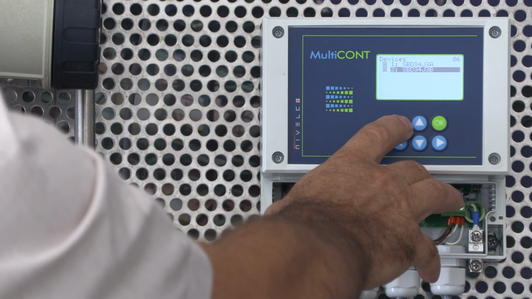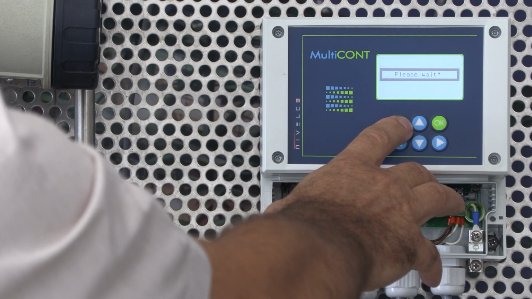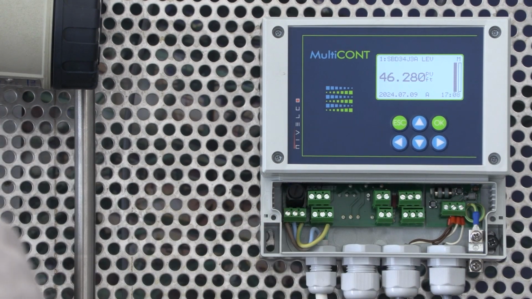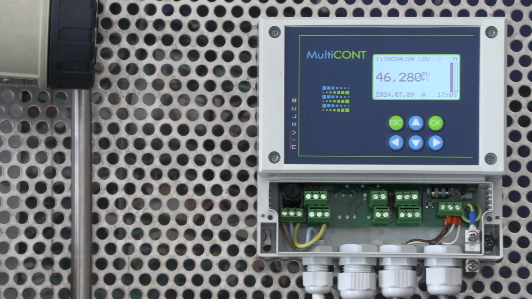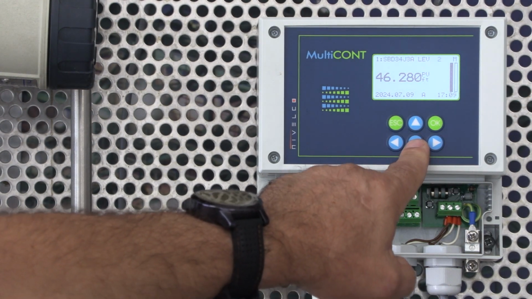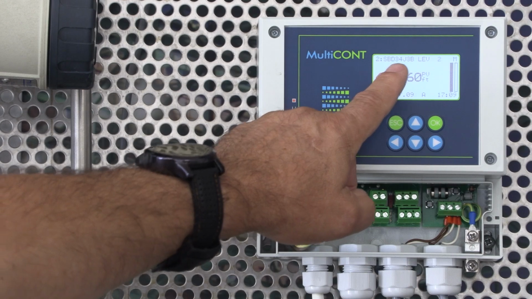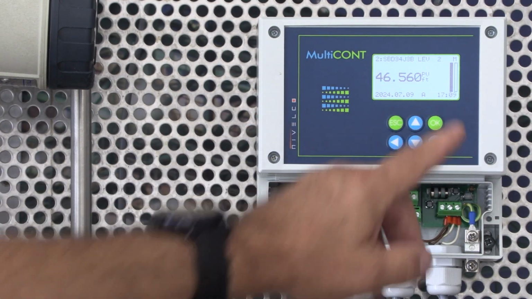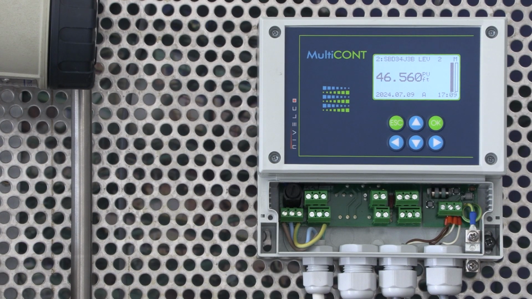Press Escape to exit the menu, and the measuring screen will show the level measured by device 1. Press the down arrow to see the current value measured by the second device. This concludes the basic HART Multidrop setup process of the MultiCONT.